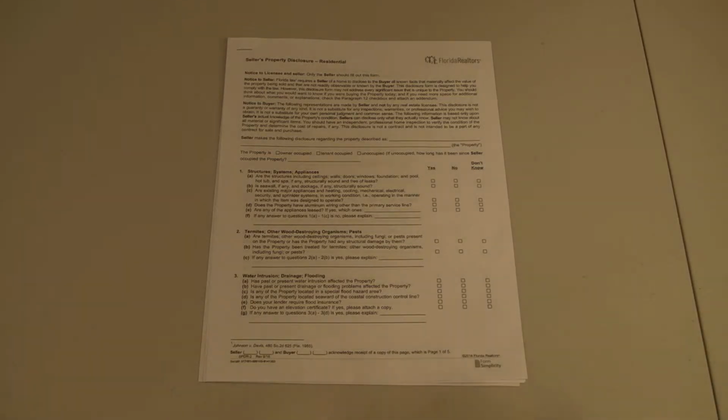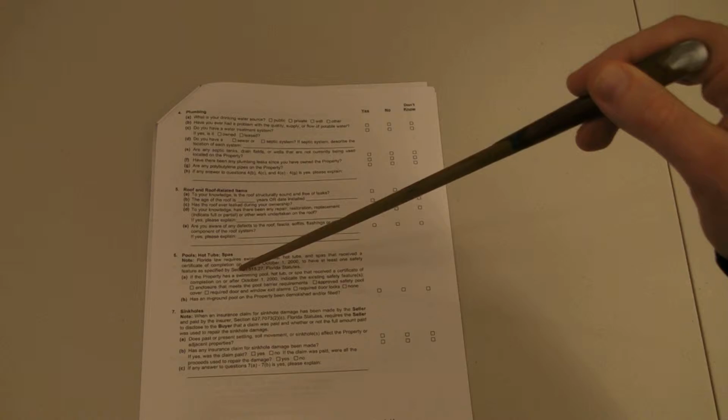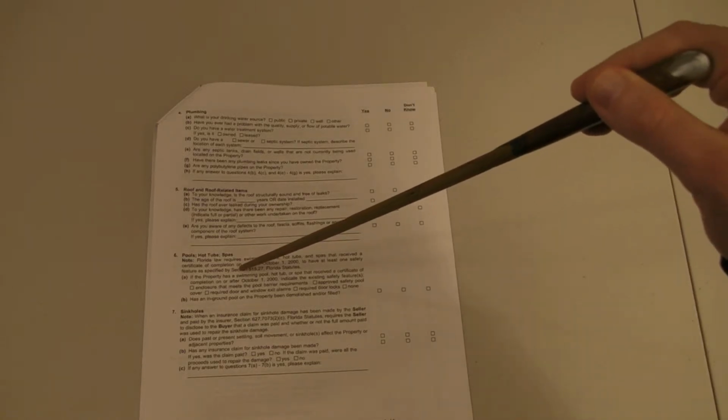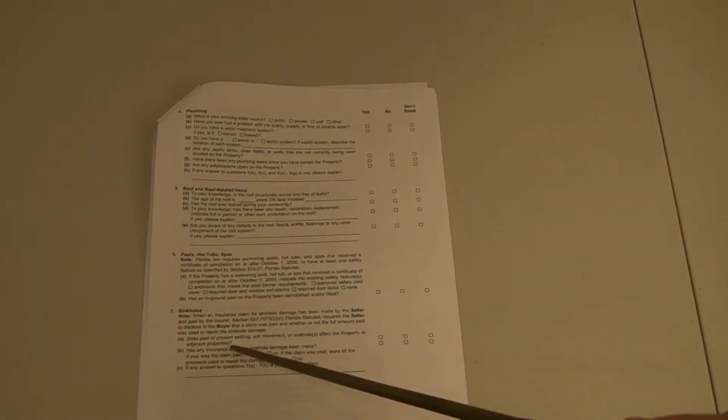When the buyer does get this, let me flip this over here. Back in view. There we go. You got your plumbing, your roof, if you have a pool or a hot tub. This is getting into sinkholes. And again, everything is yes, no, or you don't know. And then there's going to be the initials at the bottom.